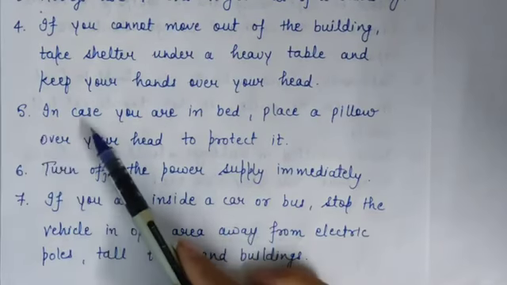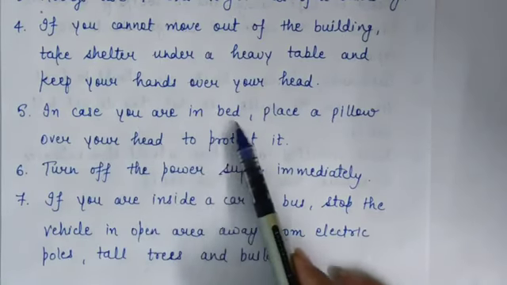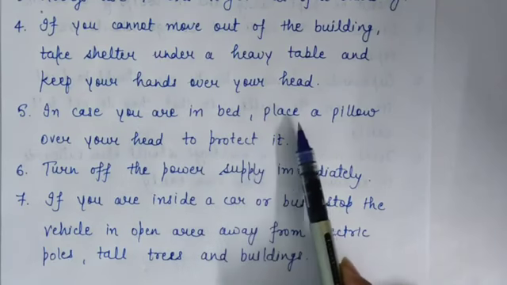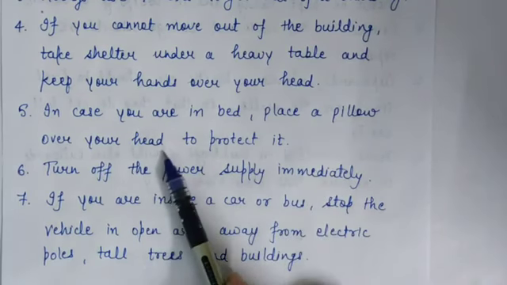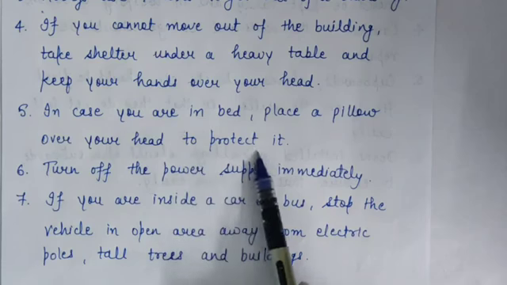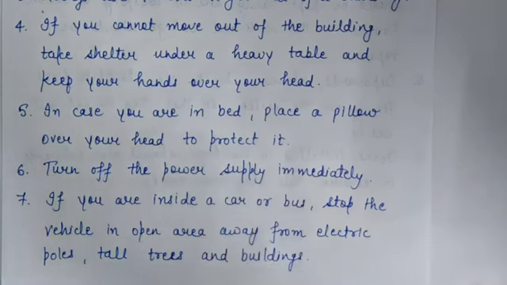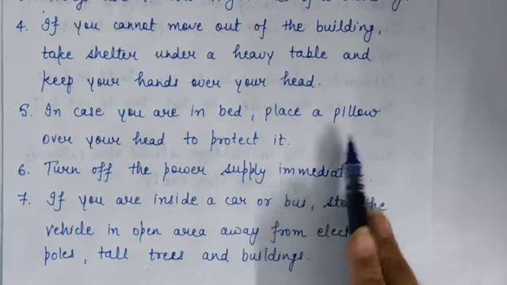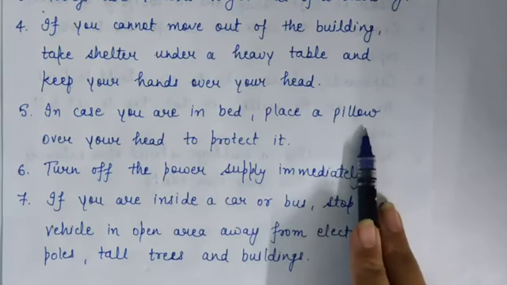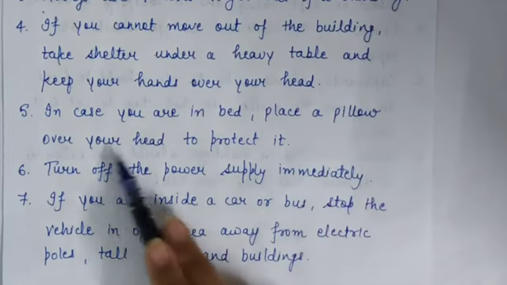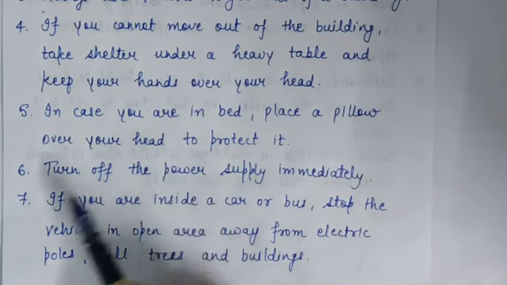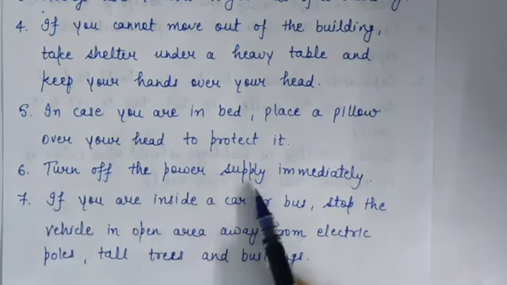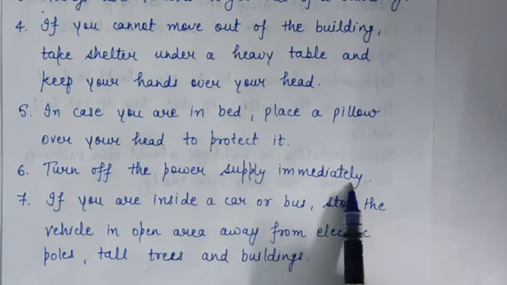Fifth point, in case you are in bed, means you are on bed, then place a pillow over your head to protect it. Because in case something falls on your head, then this pillow protects your head. That's why place a pillow over your head. Okay. Next point, turn off the power supply immediately.